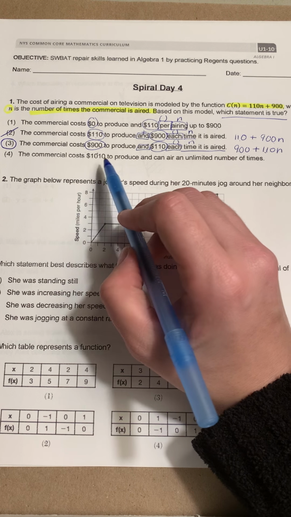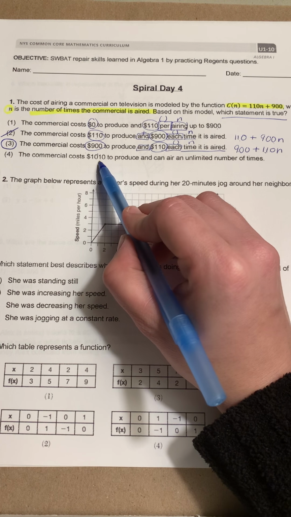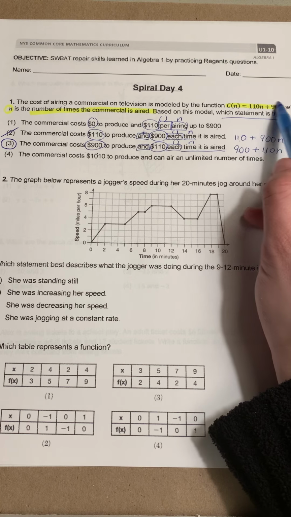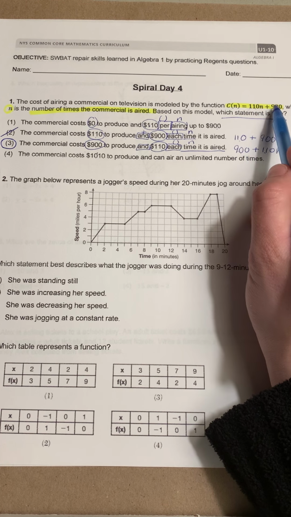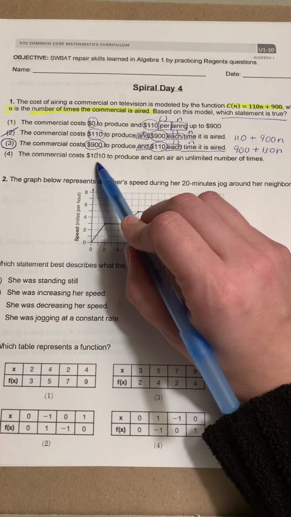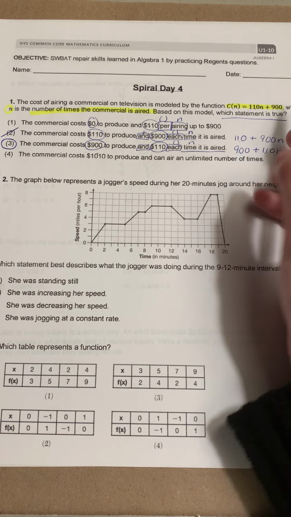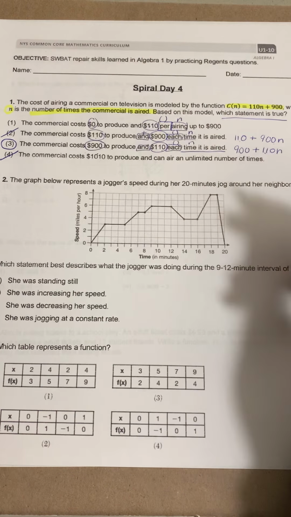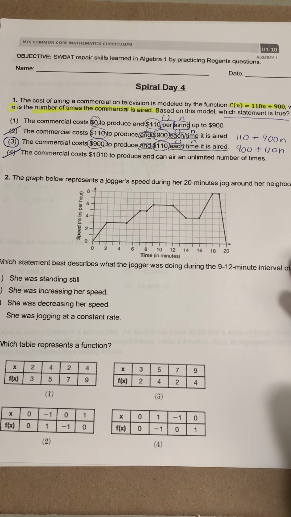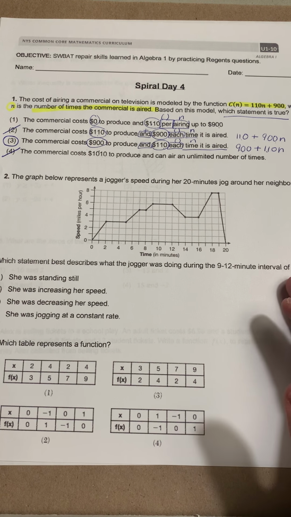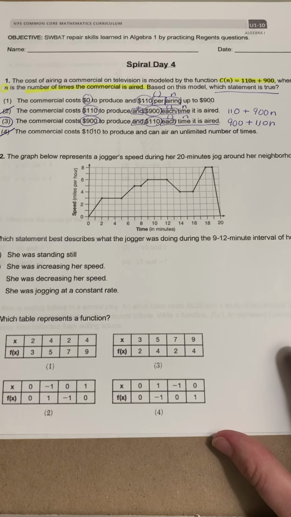It says the commercial cost $1,010. Well, I don't see $1,010 up here at all. I mean, if you made a silly mistake and added 900 and 110, you might get that number, but we know that we can't add those two because they're not like terms. Okay, so it can't be choice 4 either. Make sure you read through each choice carefully, just like I did, because those could get a little tricky if you don't read carefully.